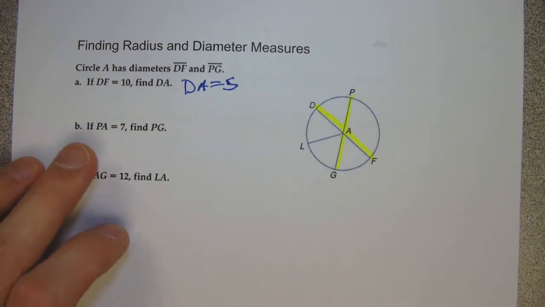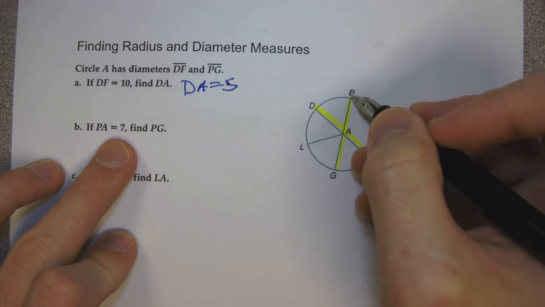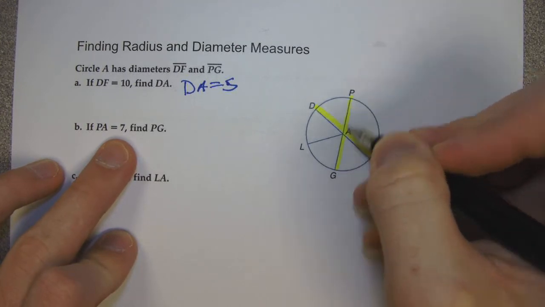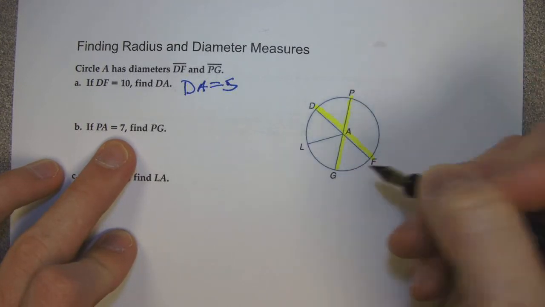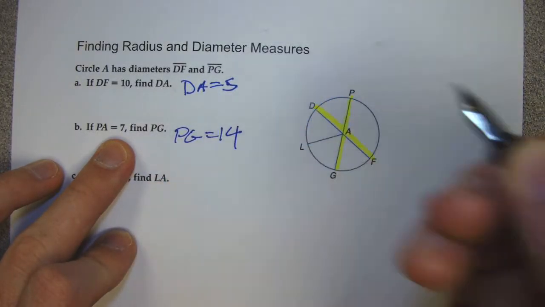Right? So very good. Let's talk about PA. So P to A, that's a radius. It's 7. P to G, notice, is the diameter. So if P to A is 7, that means A to G is also 7. PG would then be 14.